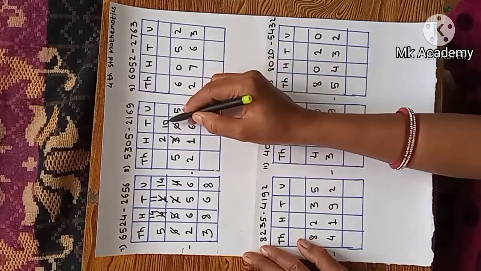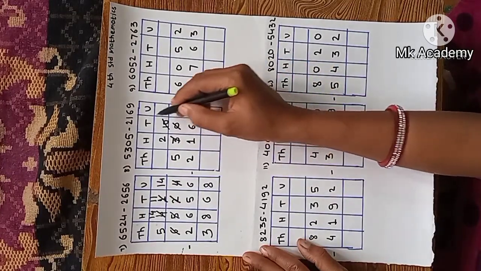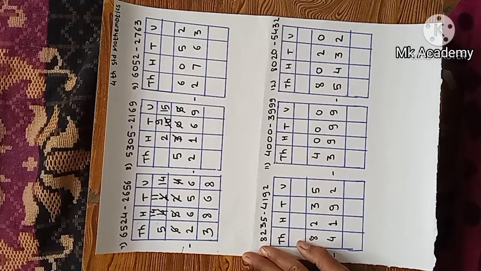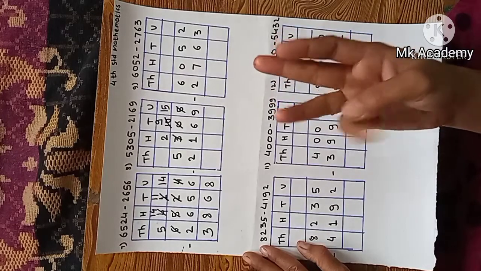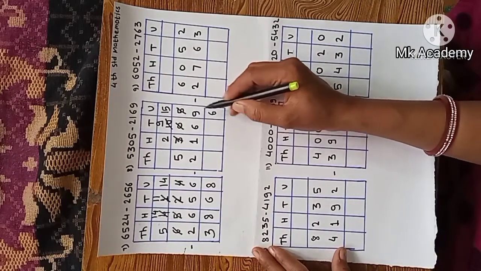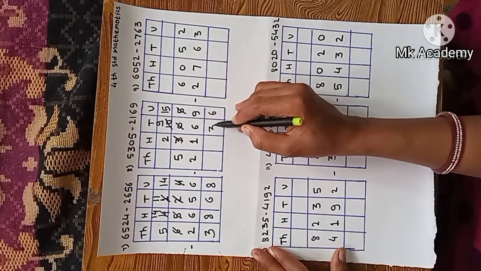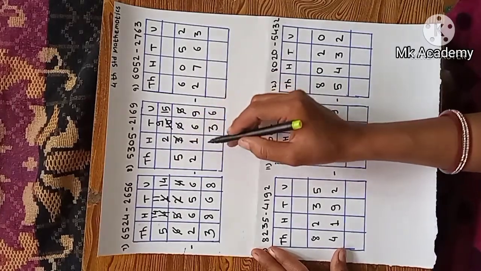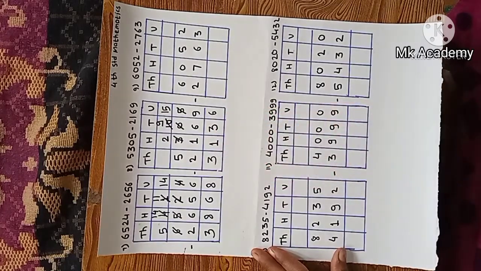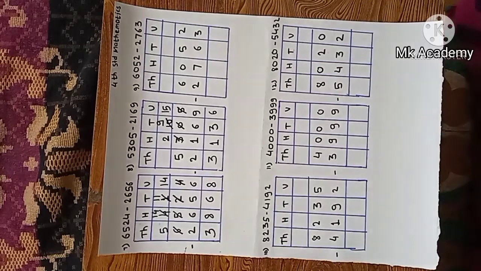Now we can borrow from this 10 tens. We borrow 1 ten. How many tens remaining? 9. And here we get 15 units. Now 15 units minus 9 units, how many units remaining? Let's count. 10, 11, 12, 13, 14 and 15. 6 units remaining. Now 9 tens minus 6 tens, we get 3 tens. 200 minus 100, we get 100. 5000 minus 2000, the answer is 3000. The answer is 3136. Understood?